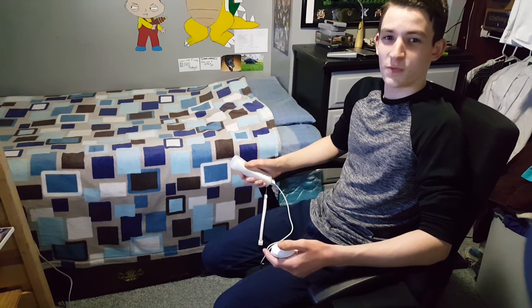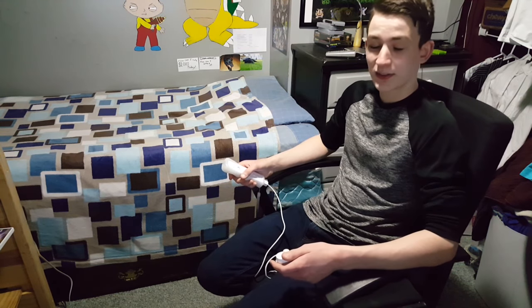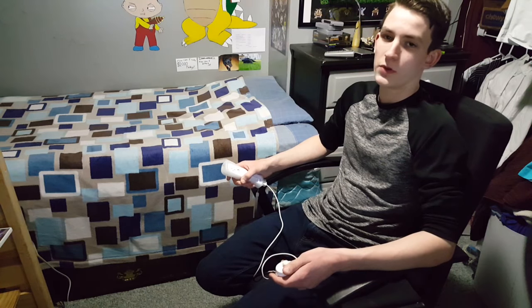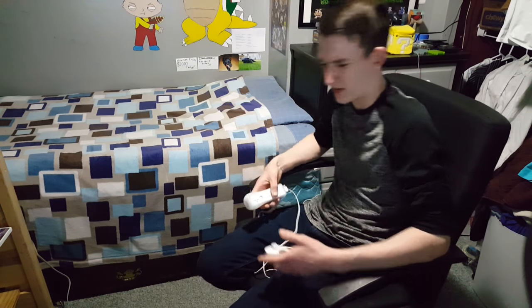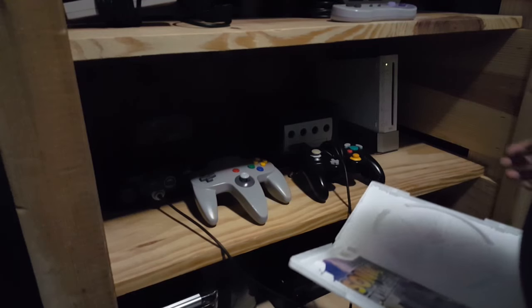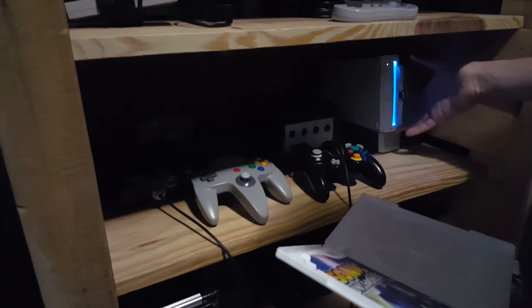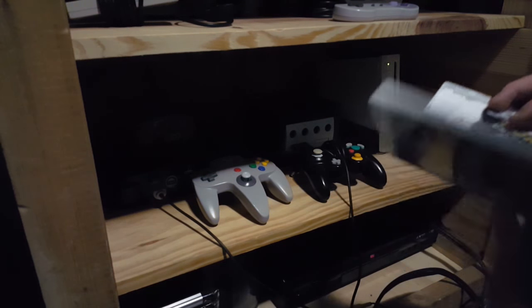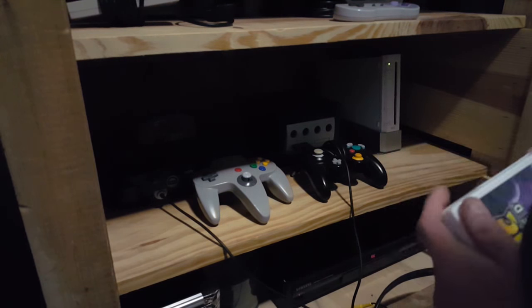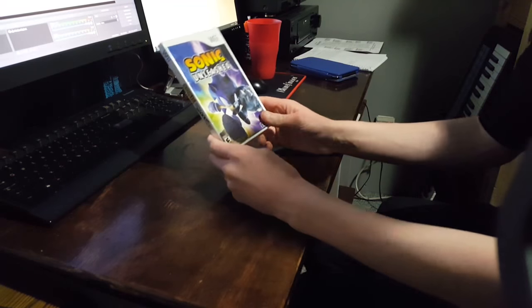Let the nostalgia begin. 5 minutes later. Needless to say, this is not the game I remember it being. I don't even want this in my collection anymore. What should I do with it? I know, I'll sell it on eBay.